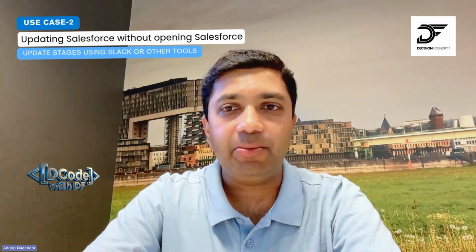The second use case could be updating Salesforce without opening Salesforce. That's what essentially headless means, right? There's no interface. Now you can update deals and stages of the deals using Slack, for instance, where your reps are already working with their colleagues, with their clients, with their partners. So you could open it up and create a Slack bot where these updates can be made through Slack as and when the work comes in and updates happen.